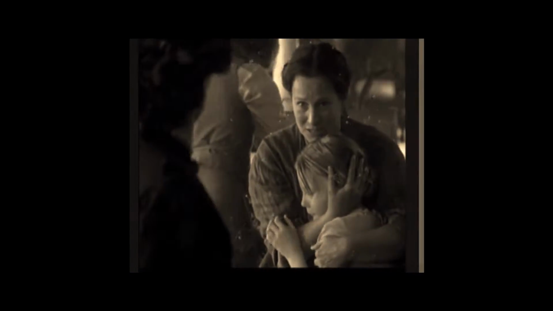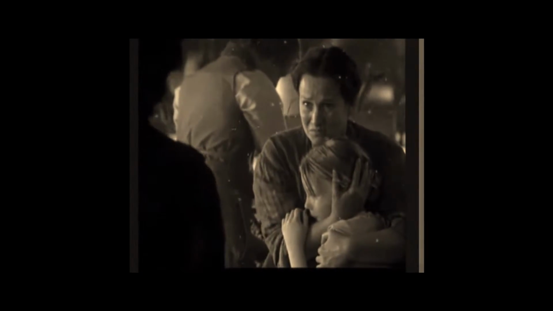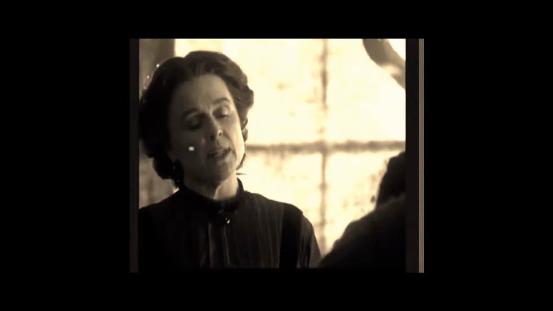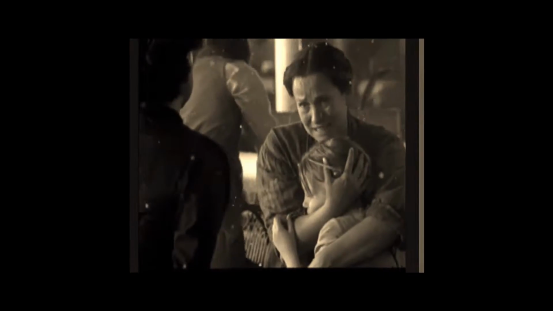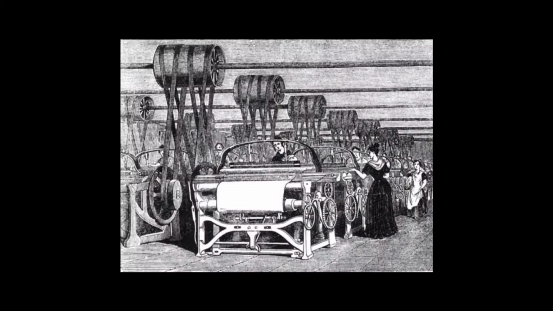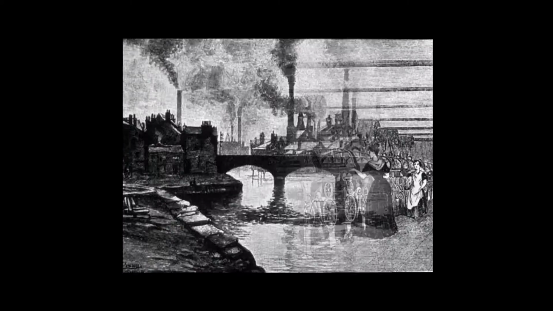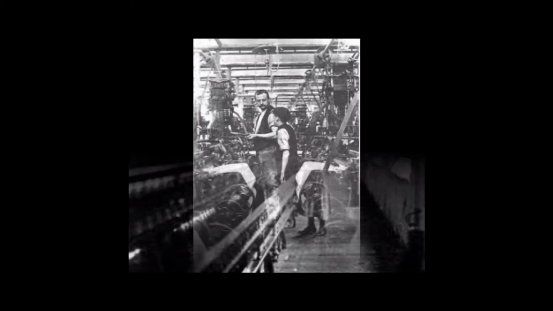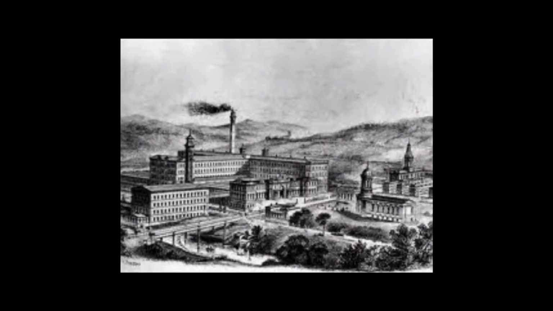The main aim of the factory owners and capitalists was clear: make as much as possible for as little as possible. This jump started a whole other problem, which was child labor. The working and living conditions that the working class families faced were extremely poor, and not accommodating enough for the sheer numbers. These families had to work very hard for very little.